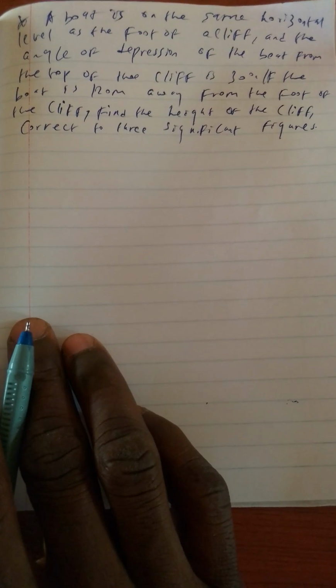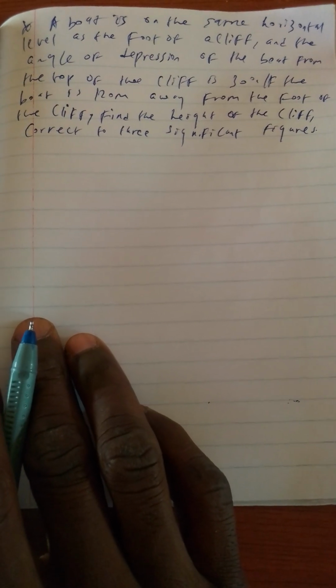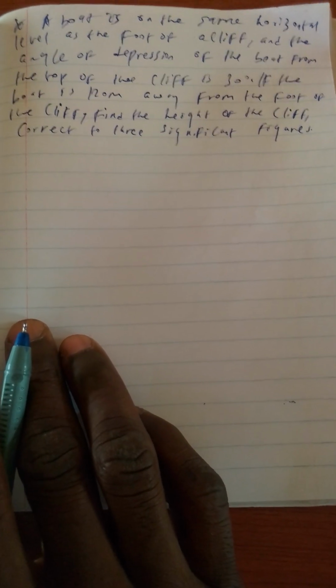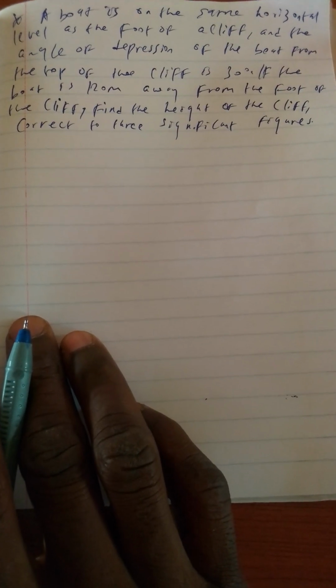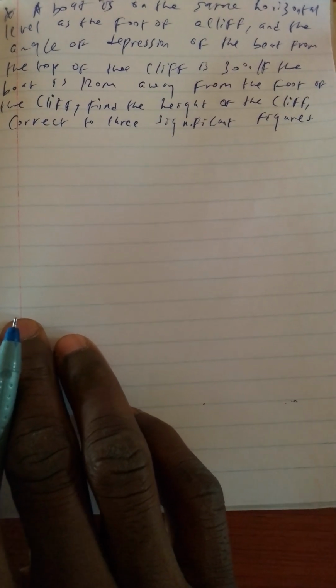It says a boat is on the same horizontal level as the foot of a cliff, and the angle of depression of the foot of the boat from the top of the cliff is 30 degrees. If the boat is 120 meters away from the foot of the cliff, find the height of the cliff, correct to three significant figures.